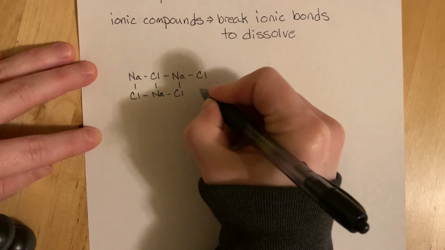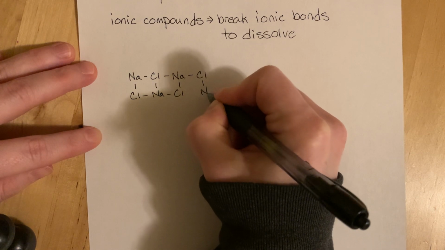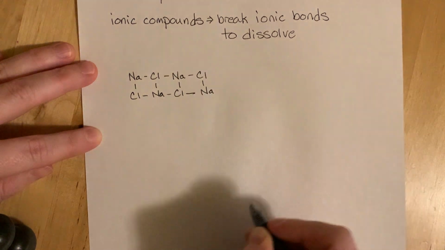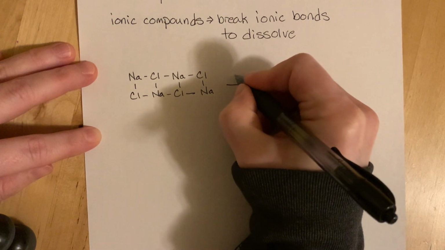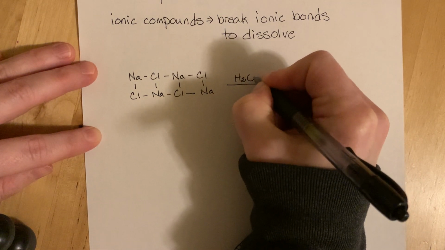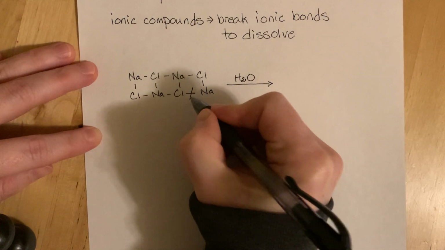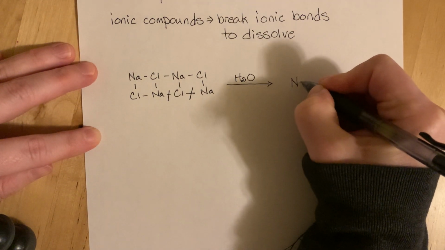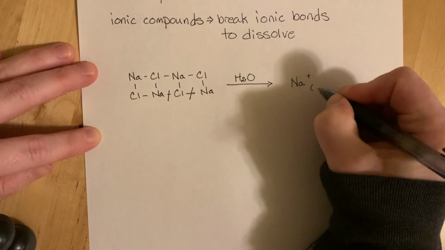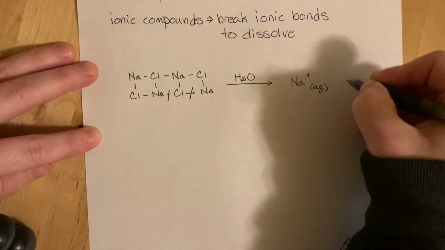The ions are completely immobilized. But when you add water, or when you add the substance to water, then those ionic bonds break, and you end up with aqueous ions in solution.